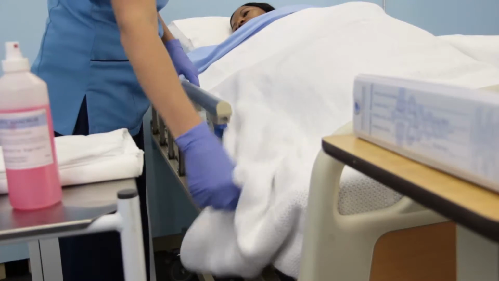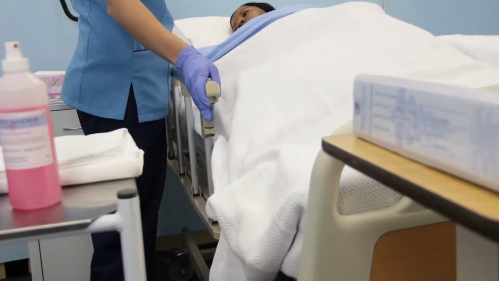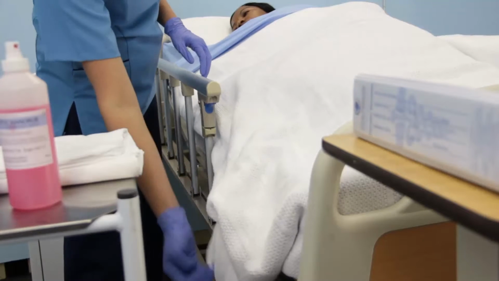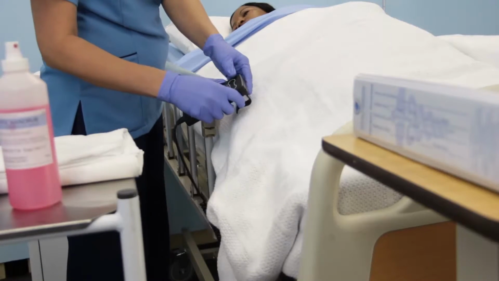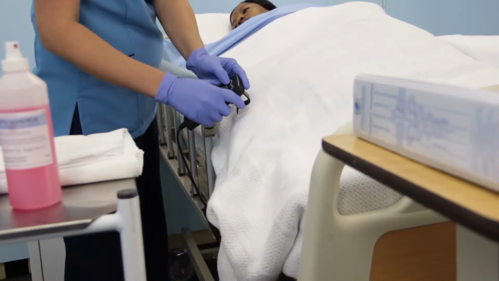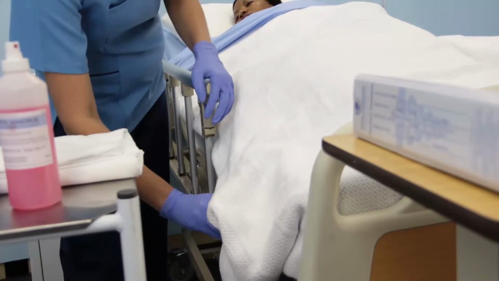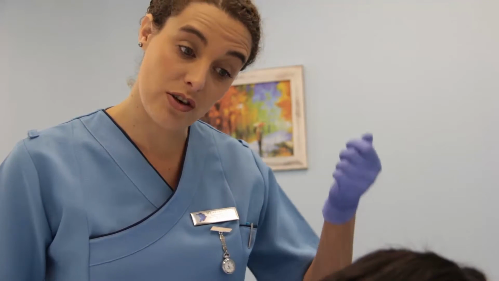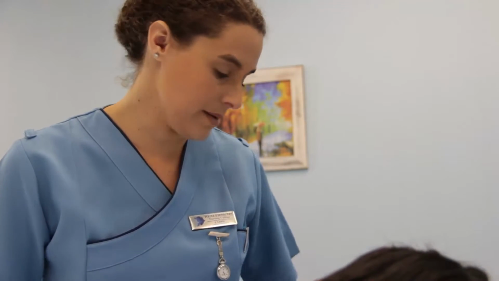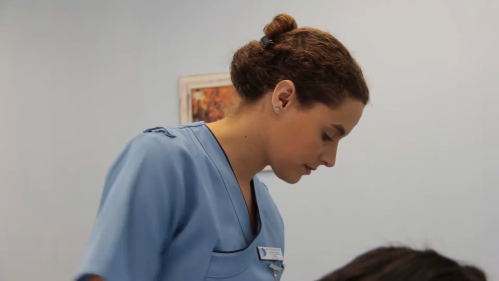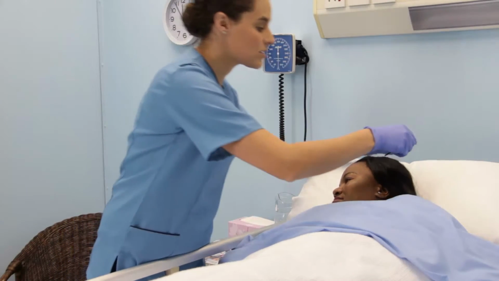Raise the side rails. Elevate the head of the bed as needed for comfort. Thank the patient for their assistance with the procedure. Provide grooming if required, for example, brushing of hair.